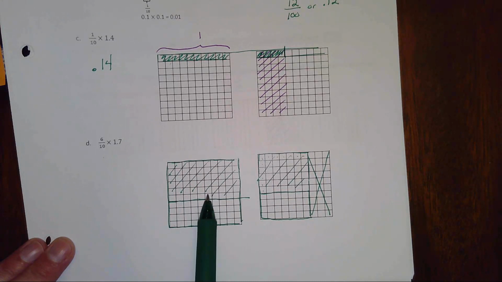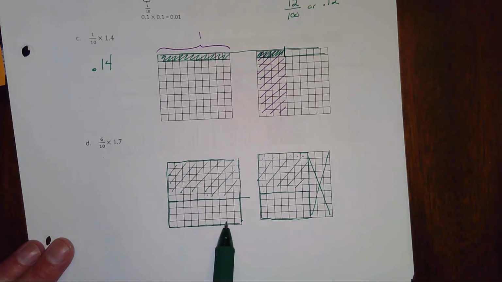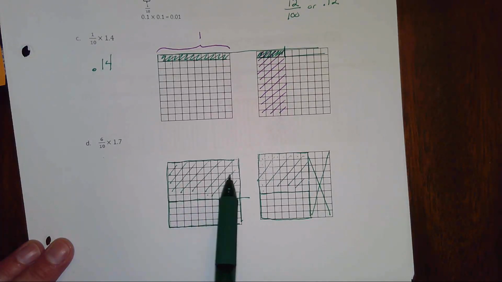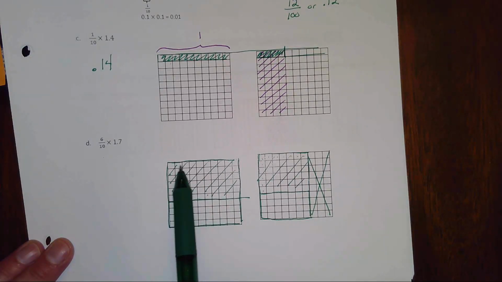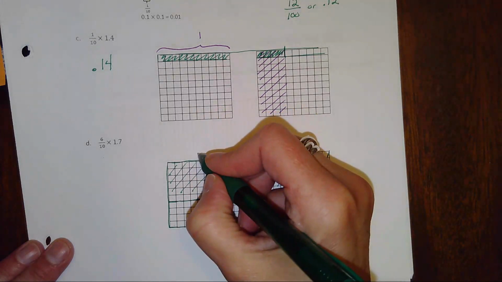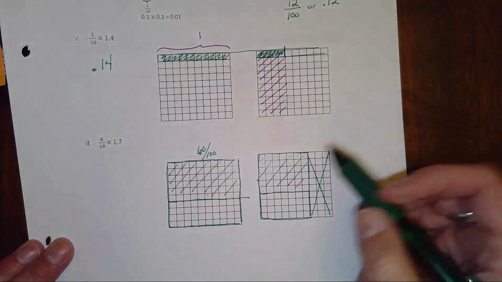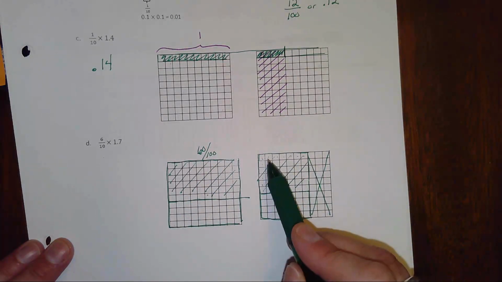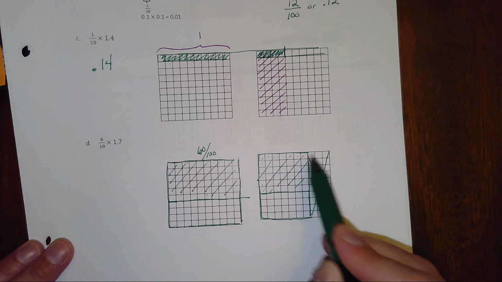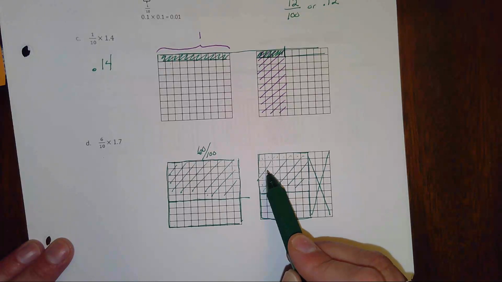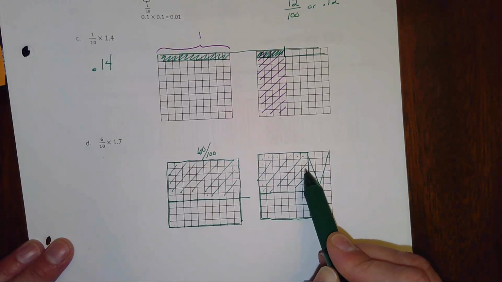So these are all hundredths, right? Each of these little boxes is considered a hundredth. So we can count these up. We've got 10, 20, 30, 40, 50, 60 hundredths here. So this is 60 hundredths. And then here, let's add these up. 1, 2, 3, up to 21.